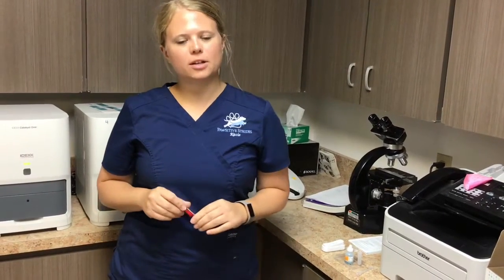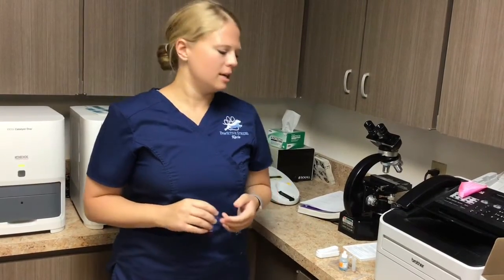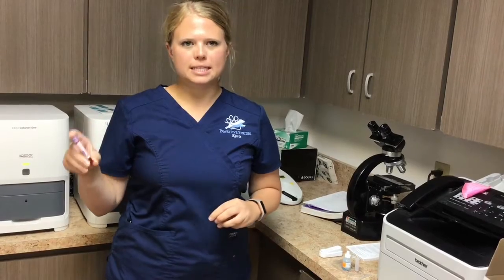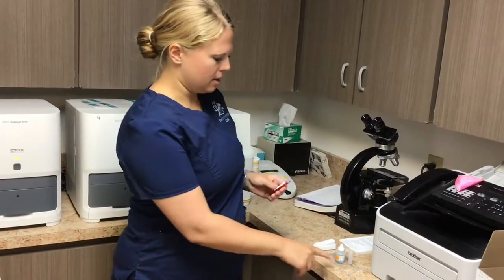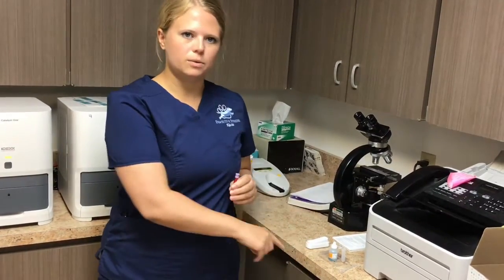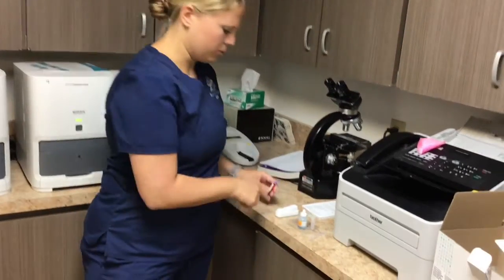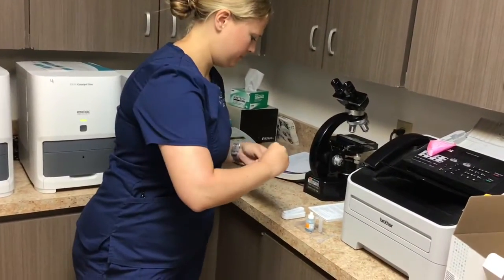I'm going to demonstrate how to perform the 4DX serologic test, testing for heartworm, Lyme, the anaplasma. I've got my whole blood sample treated with anticoagulant EDTA. I'm going to enter this into my pipette along with the reagent in order for me to place it on the snap test.